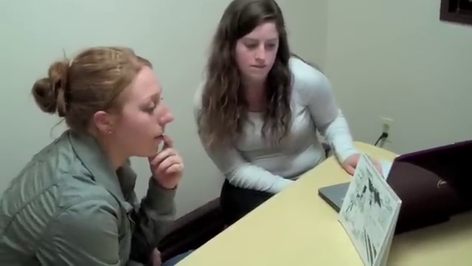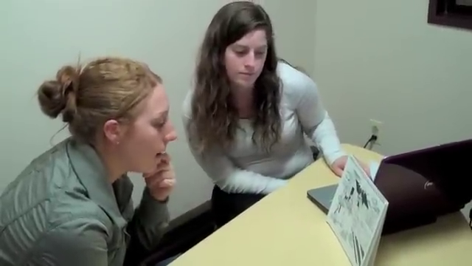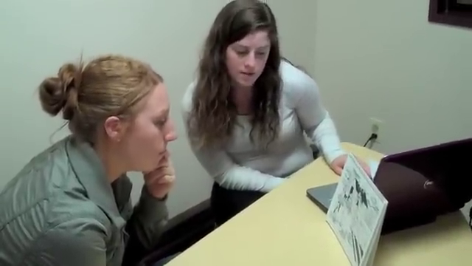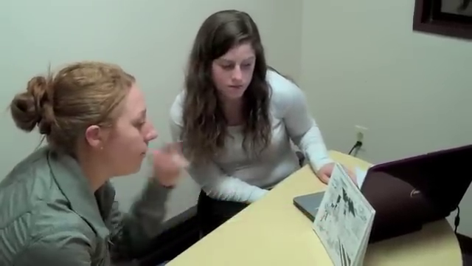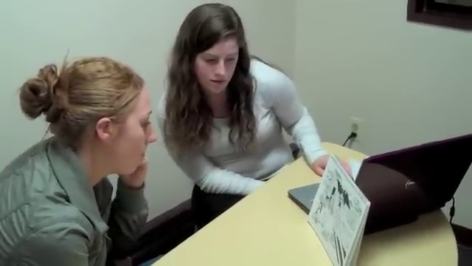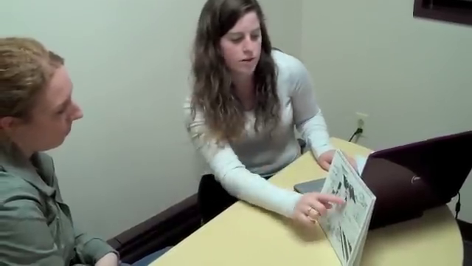What would you change about this picture to make it more like real life? Well, the pig shouldn't be flying. The chair should be inside. Good job. What about the horse?